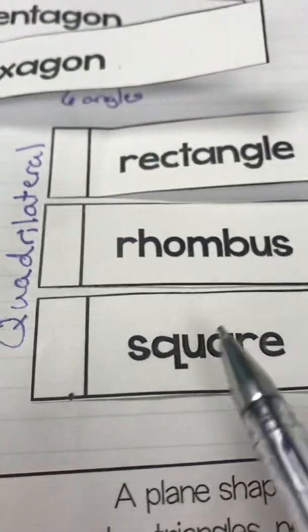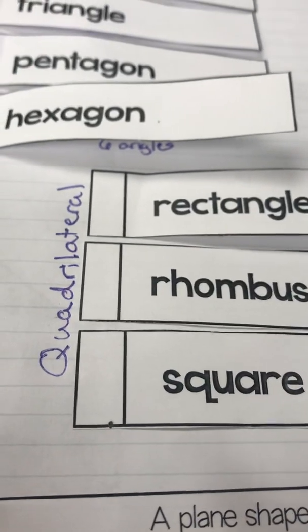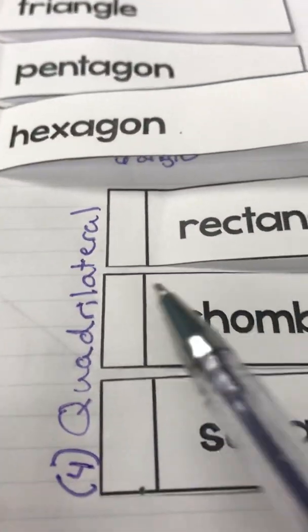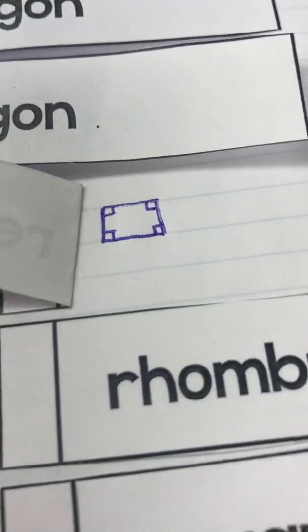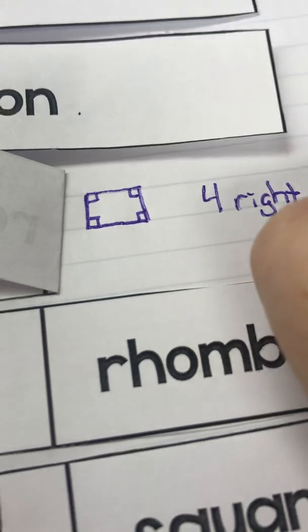Rectangle. Now, rectangle, rhombus, and square. These are all my quadrilaterals. Quad means 4. You might put that in parentheses. 4 sides and 4 angles is a quadrilateral. So to be a rectangle, not only do you have to have 4 sides and 4 angles, but you have to have all right angles. It is not a rectangle unless it has all right angles. So it's a quadrilateral with 4 right angles.